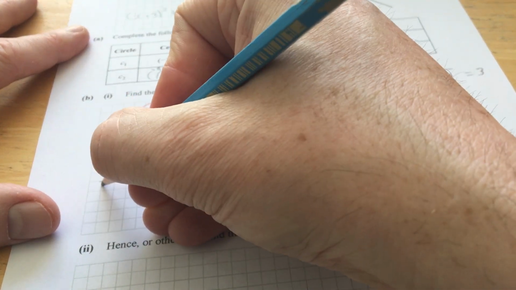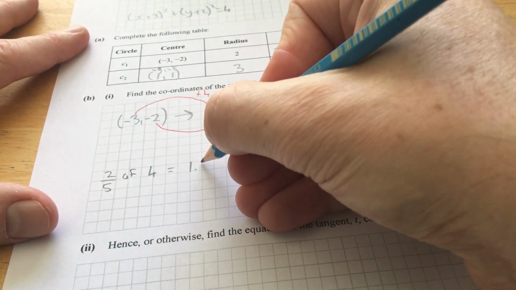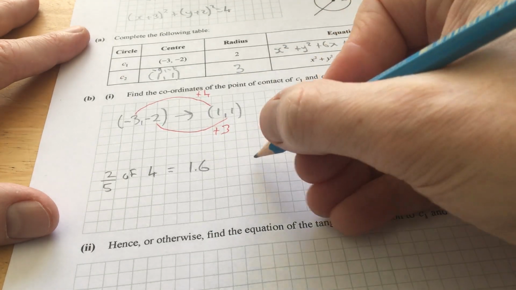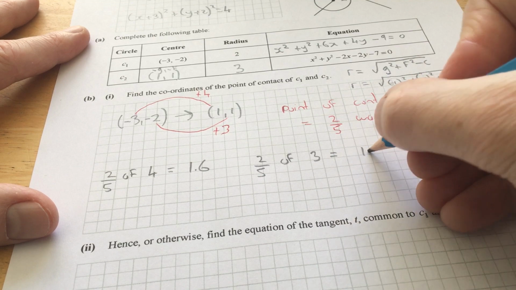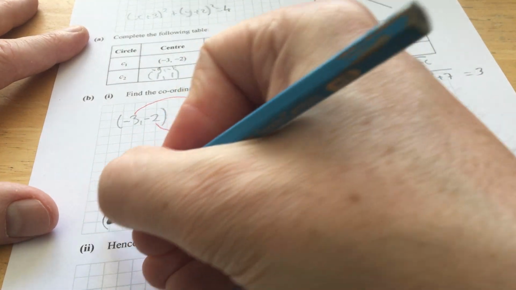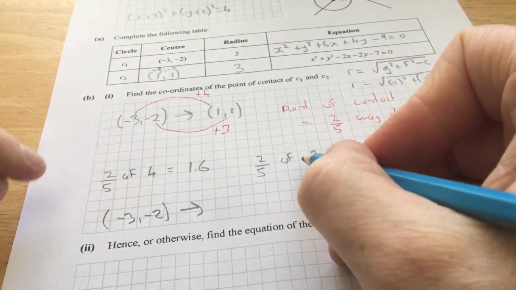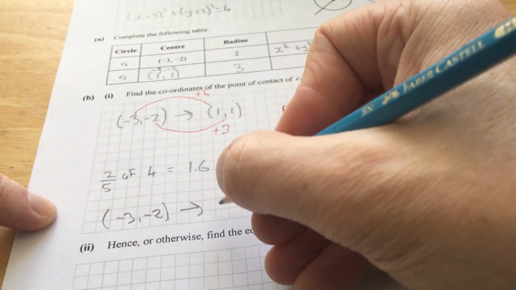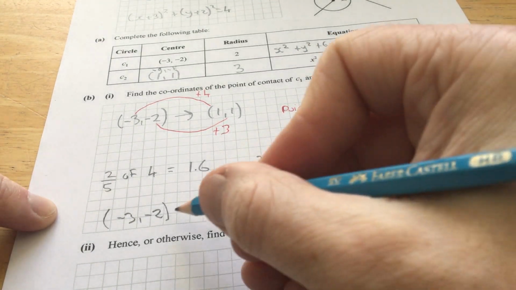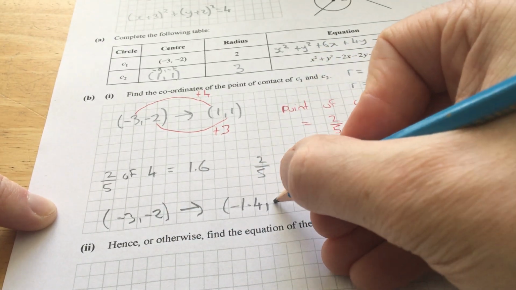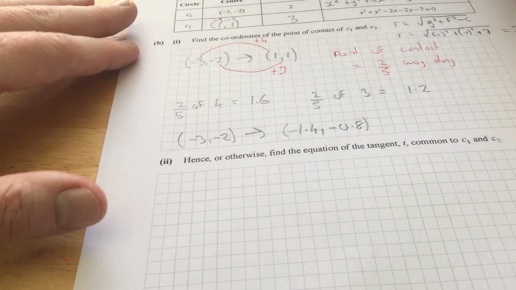What's 2/5 of 4? Well, 2/5 of 4 is 1.6. And 2/5 of 3 is 1.2. So with a starting position of (-3, -2), go up 1.6 on the x-axis and go up 1.2 on the y-axis, and that's your point of contact. So just using a translation.